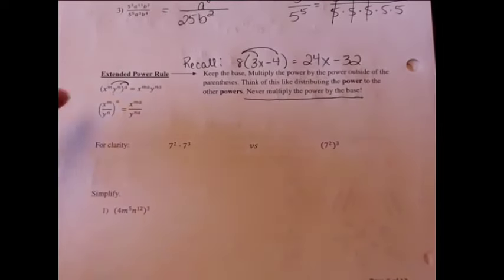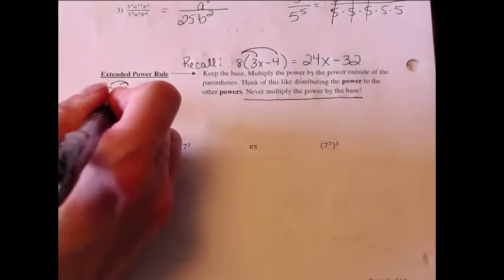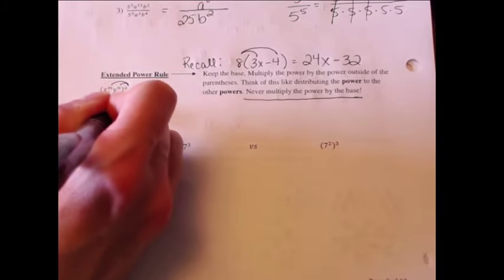Notice that a similar thing happens with our second expression. You have x to the m over y to the n, no big deal. Take that power on the outside and you multiply power times power. So we distribute: m times a, x to the m times a, over y to the n times a.